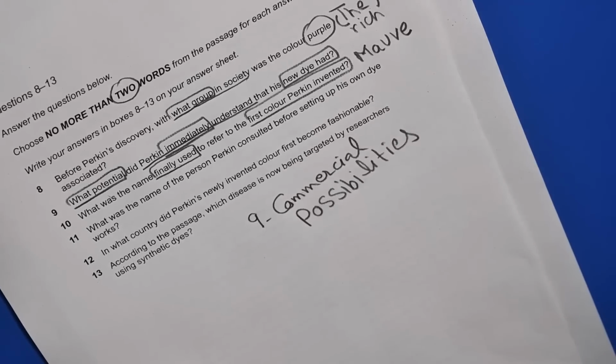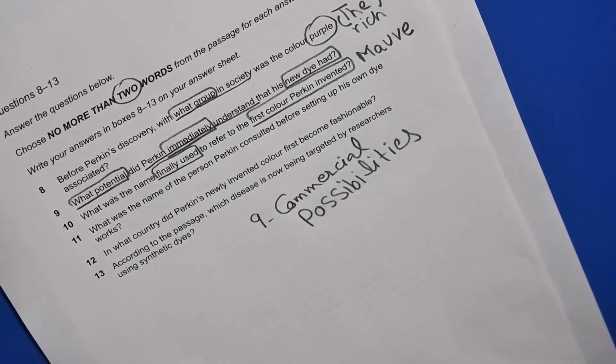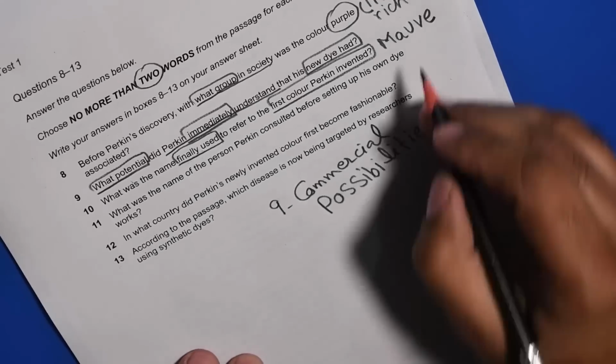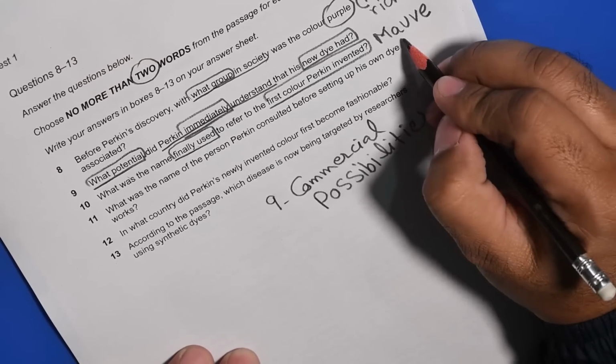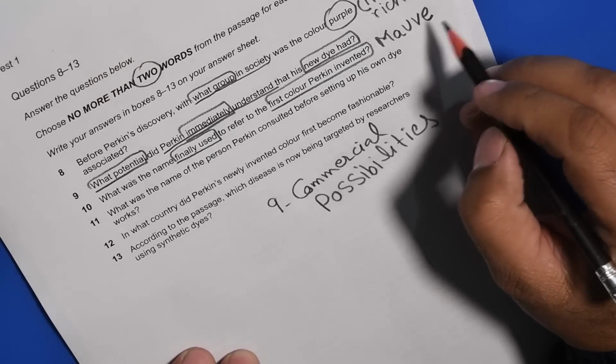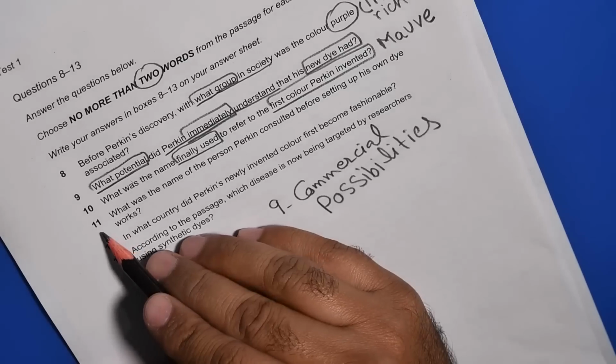M-A-U-V-E. Mauve is a very popular color among ladies, yeah? Okay, so let's go. I think they call it mauve, but I'm reading in French, AU sounds like O, so mauve or mauve, whatever. Number 11.